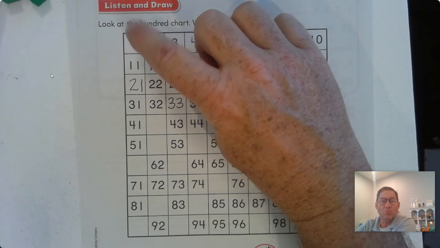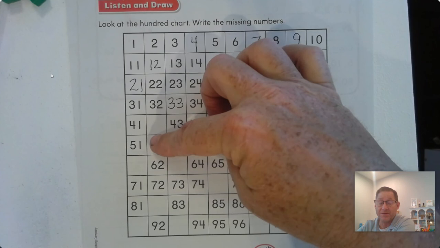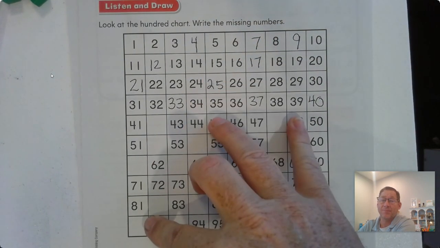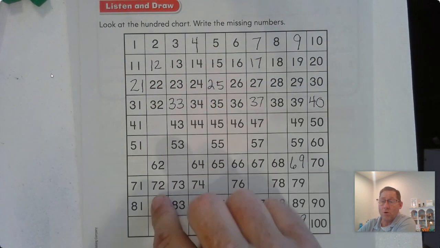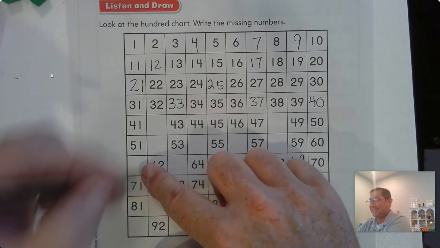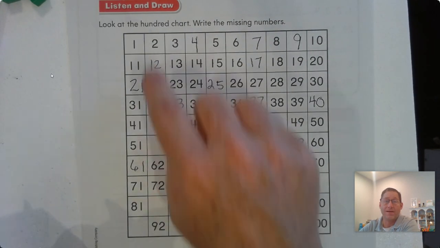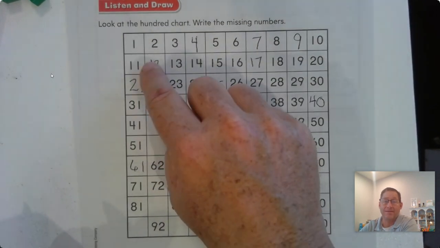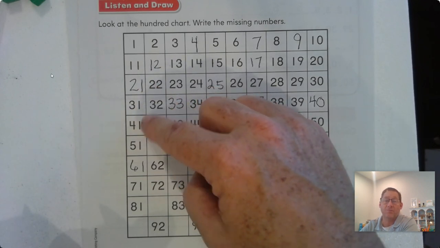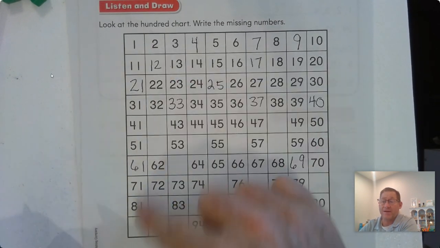This first column, 1, 11, 21, 31, 41, 51, blank, 71, 81. Okay, so here all the ones places are ones. So 31, 41, 51, 61. So we're just adding 10 basically, right? Going down this column, adding 10. 10 plus 1, 11. 11 plus 10, 21. 21 plus 10, 31. 31 plus 10, 41. 41 plus 10, 51. So in a sense, we're counting by 10s, right?